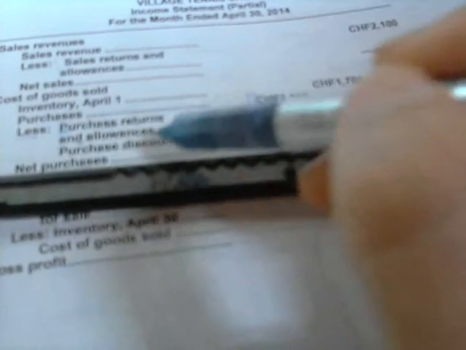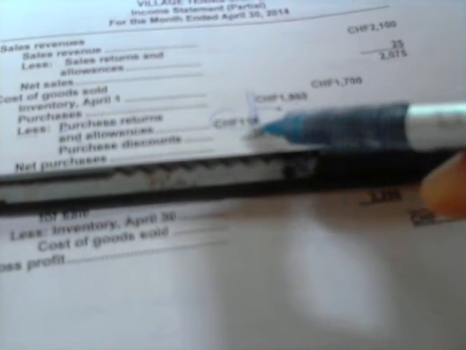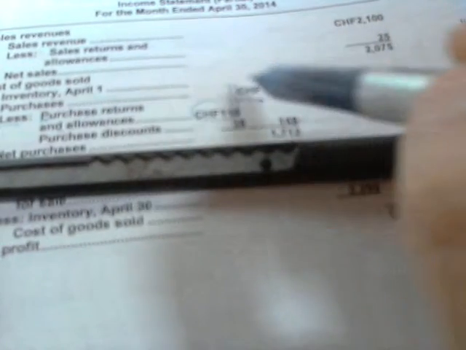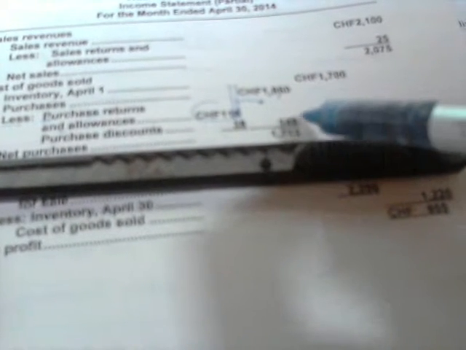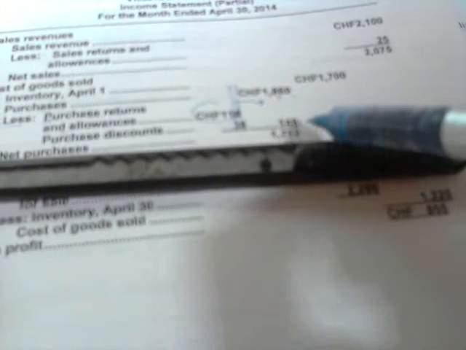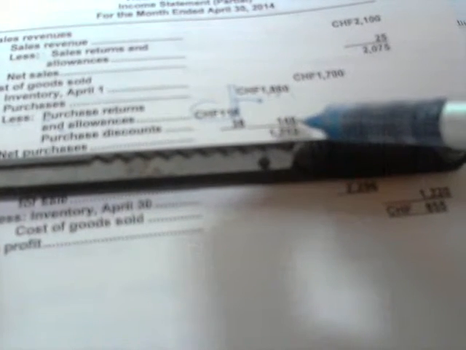Here the purchase return and allowance is 110 and the purchase discount is 38. So we plus them together to get 148. Then you use the purchase, 1,860, to minus the 148. So you get 1,712 for the net purchase.